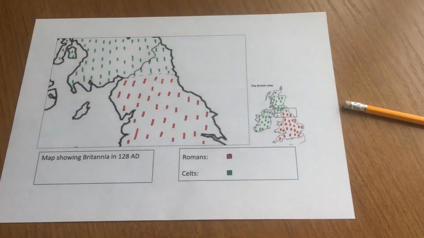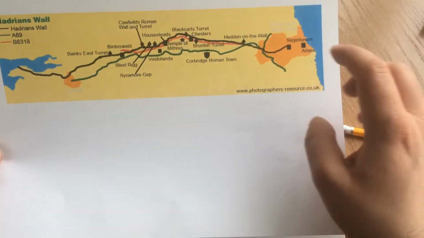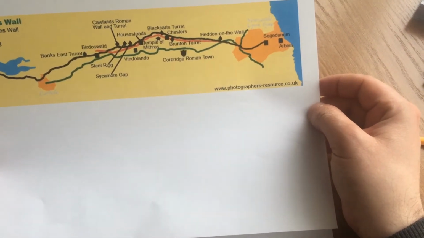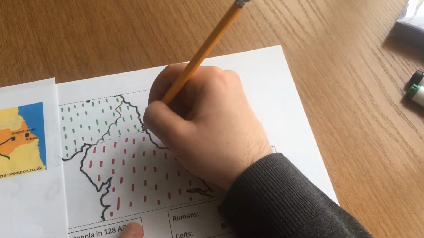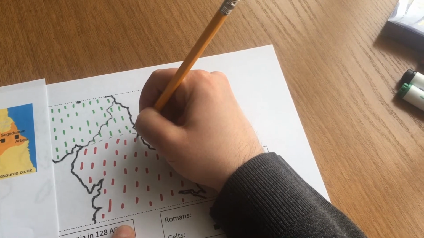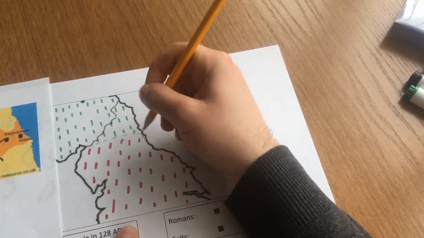Your next challenge today is to use this map to mark some of the forts on the wall. So I'm going to start over in the east side with Arbeia. So on this map, right on the east end, actually just below the wall, I'm going to draw a circle.